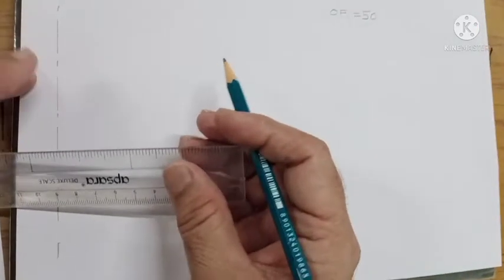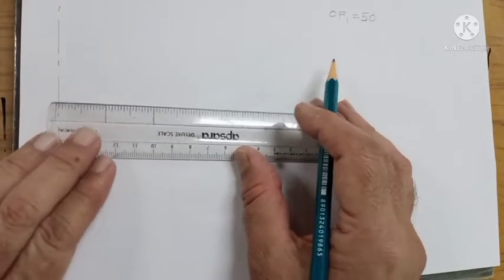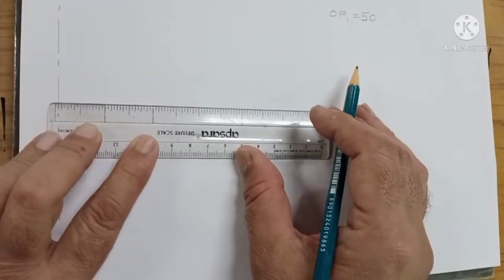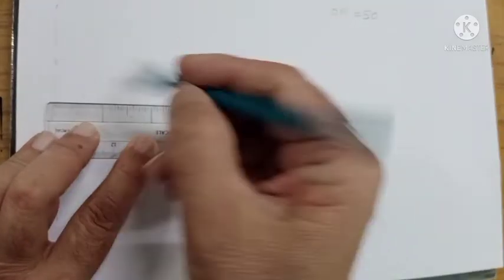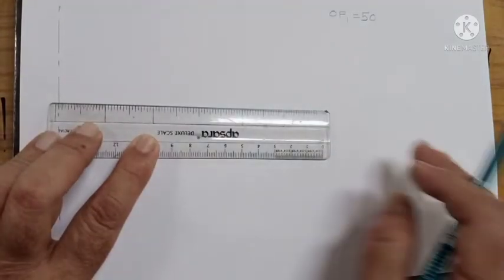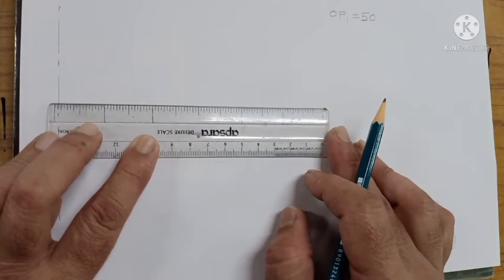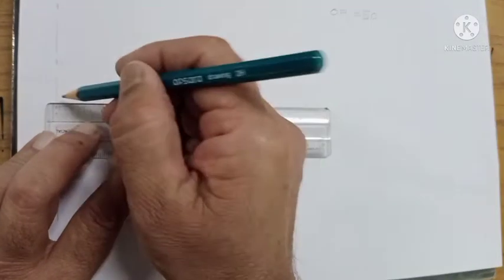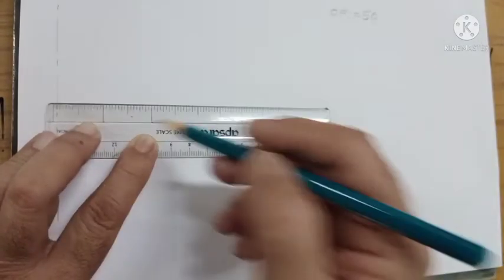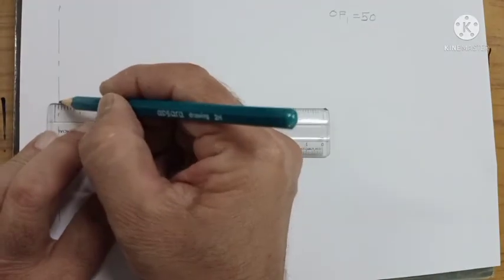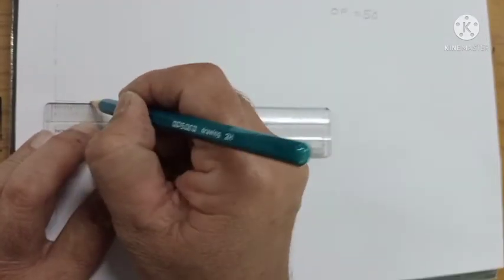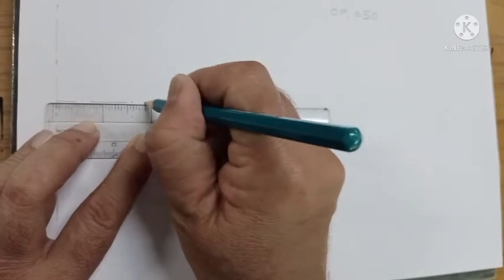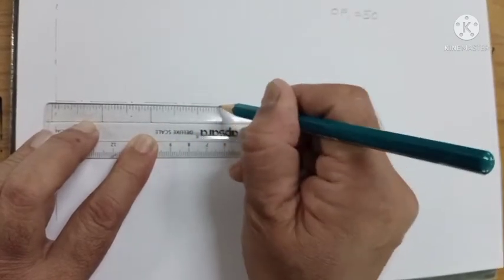Then we have to draw the axis for this, perpendicular to this. Use the perpendicular scale in the mini drafter, not a plain scale like me. Because to get a perpendicular, we have to use the mini drafter. So draw the axis: long line, dot, long line, dot, long line, dot.